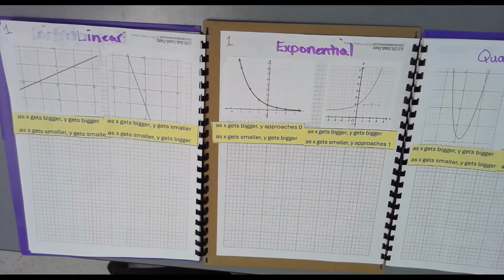And y'all, look at these lines. One y value is getting smaller. One y value is getting bigger. On the other side, the y value is getting smaller. This is linear. So y'all, look at the difference in those. Okay. All right.